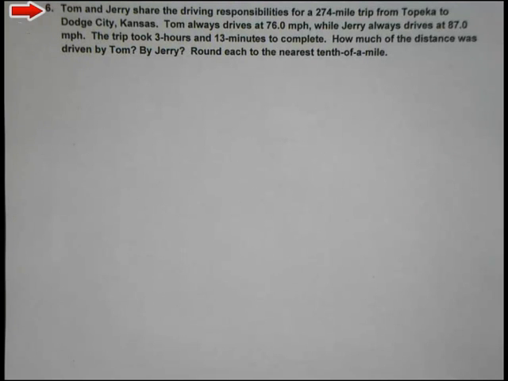Exercise number 6. Tom and Jerry share the driving responsibilities for a 274-mile trip from Topeka to Dodge City, Kansas. Tom always drives at 76 miles per hour, while Jerry always drives at 87 miles per hour. The trip took 3 hours and 13 minutes to complete. How much of the distance was driven by Tom? By Jerry? Round each to the nearest tenth of a mile.